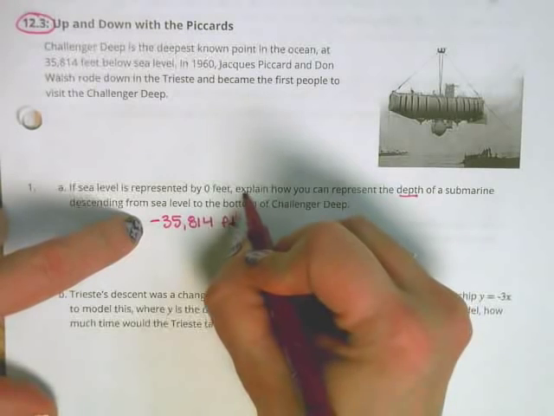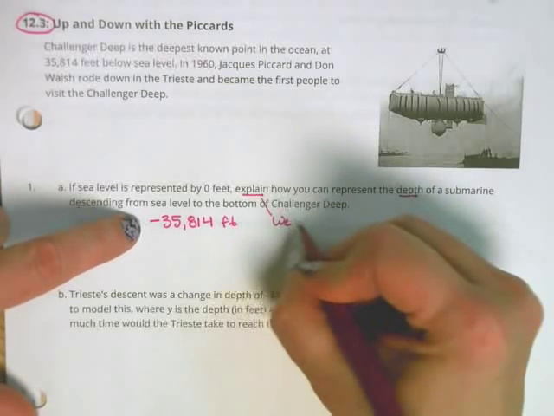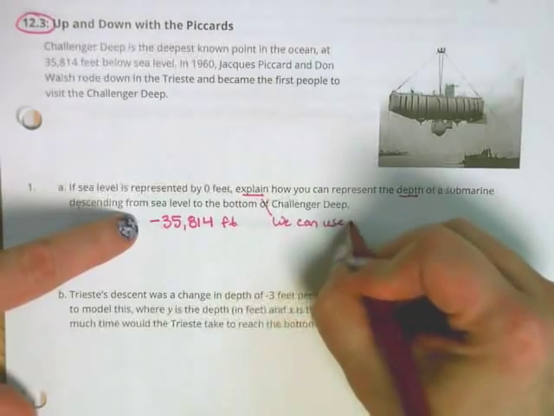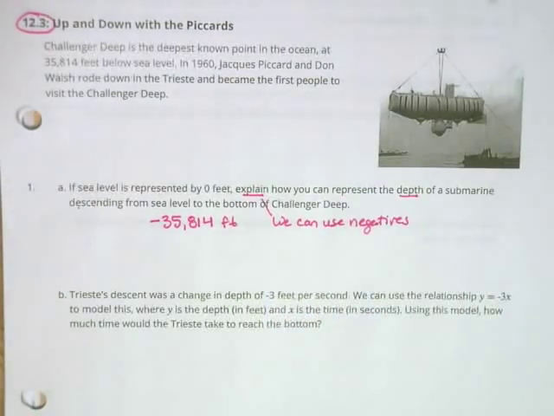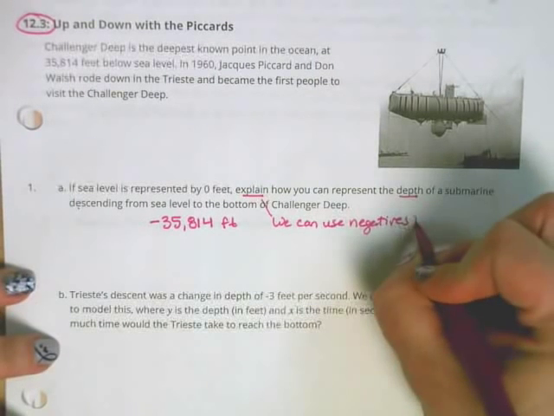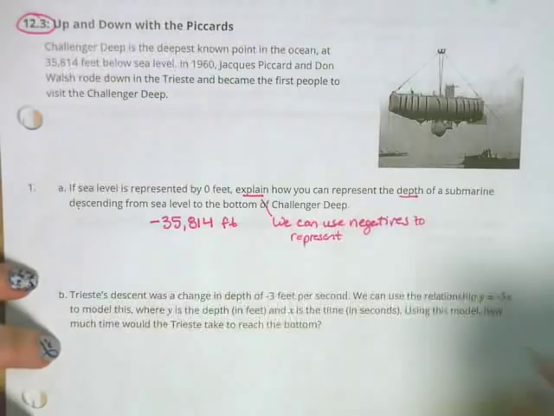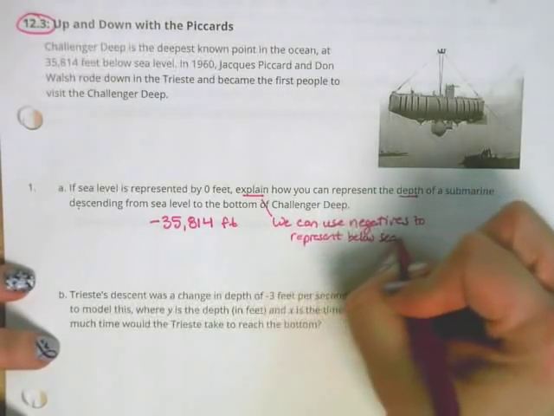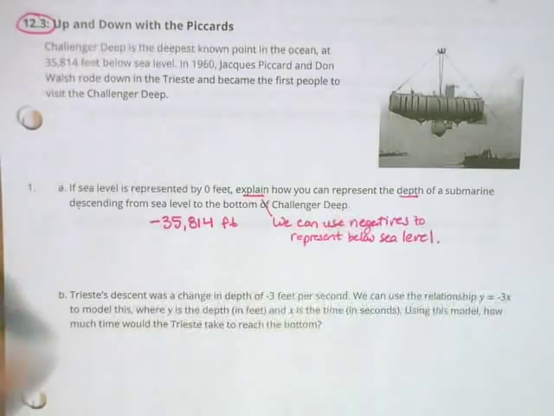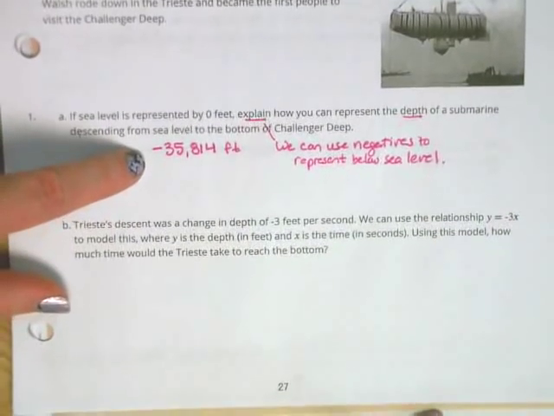And explaining how we know is that we can use negatives to represent below sea level. We know this. We've talked about this with fish swimming around below sea level. So let's see if we can do a mathematical question about this, more than just knowing that it's at a negative distance below sea level.